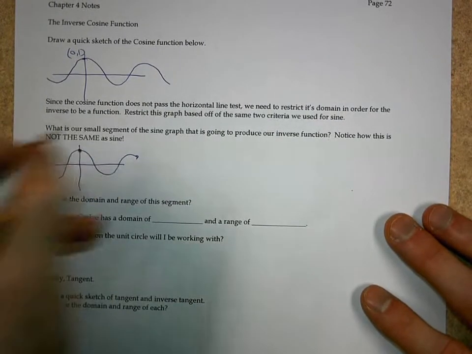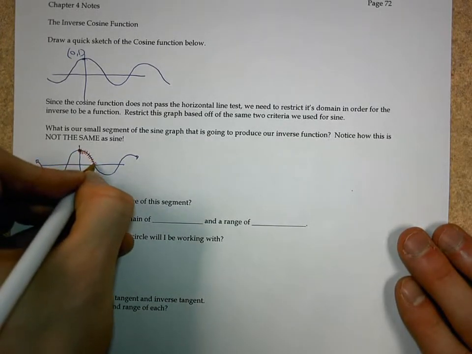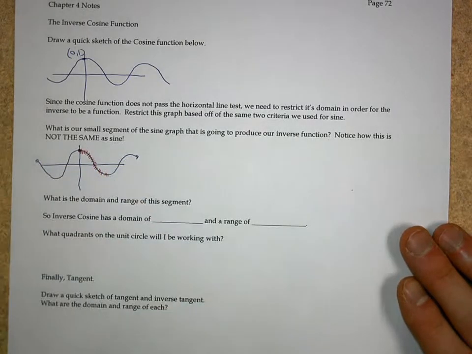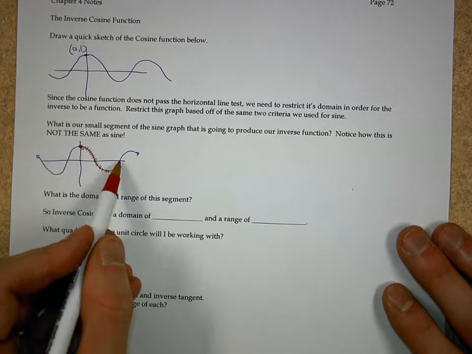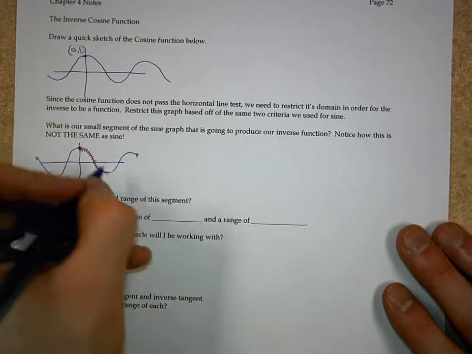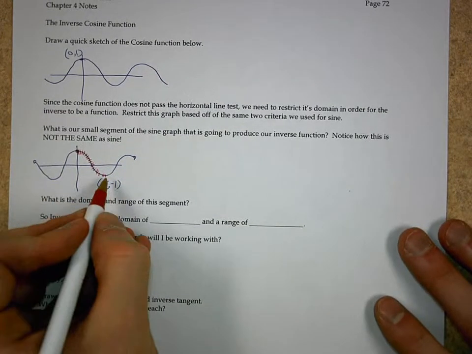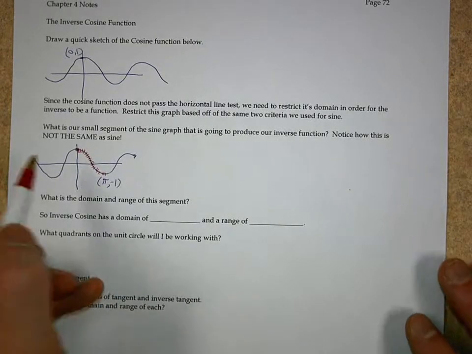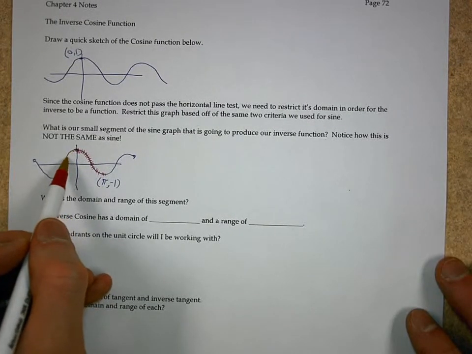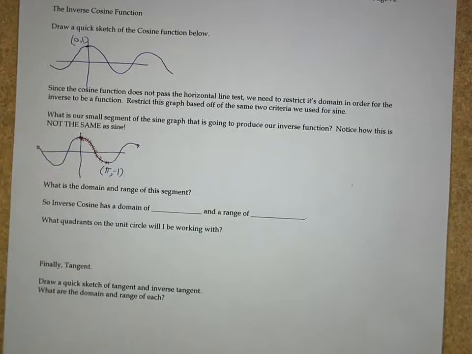If I do that, I'll start at the point (0, 1), because I've got to include x equals 0, and I'm going to come along to the right until I would start failing the horizontal line test. The horizontal line test would fail as soon as I start going up there. And there's the point (pi, negative 1). So as soon as I start going up again, I'd fail the horizontal line test, so I've got to stop at pi. If I were to start filling into the left, I would fail the horizontal line test immediately. So I'm only going to be looking at this small segment here.